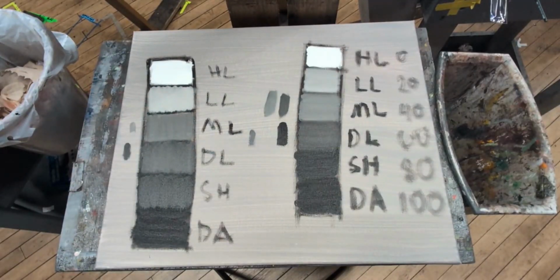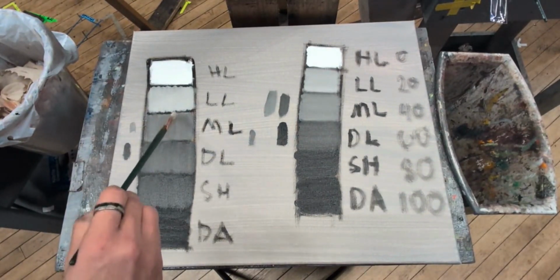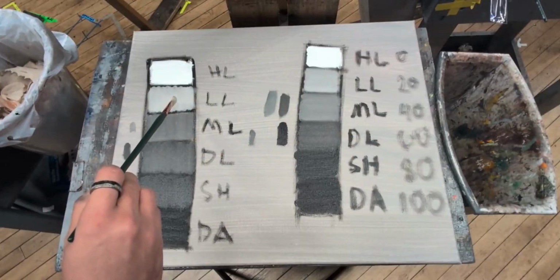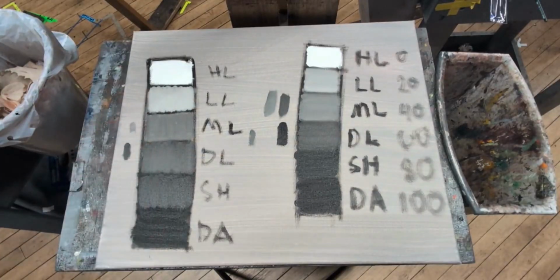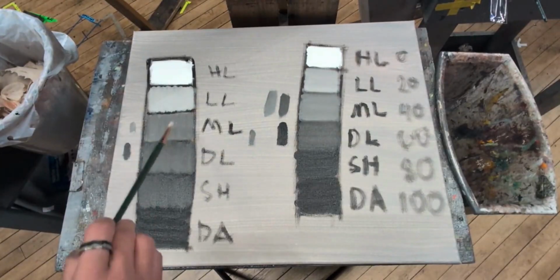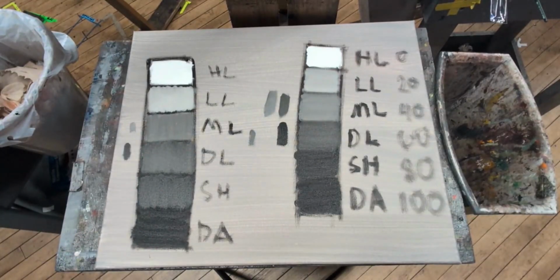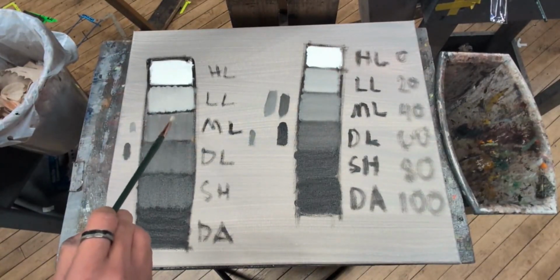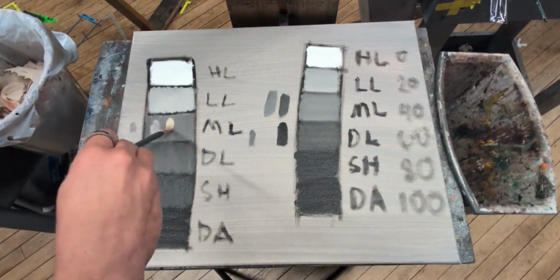Look at that. Now, see, this jump may be close, but this jump is further. This looks pretty close to that 20%. This looks pretty close to that 20%. These two don't. So that tells me I need to make this mid-light just a little bit lighter.